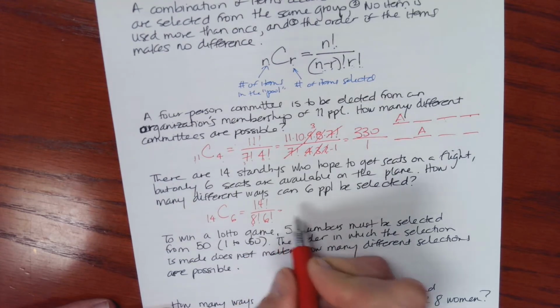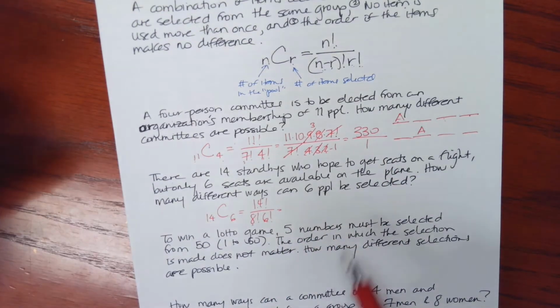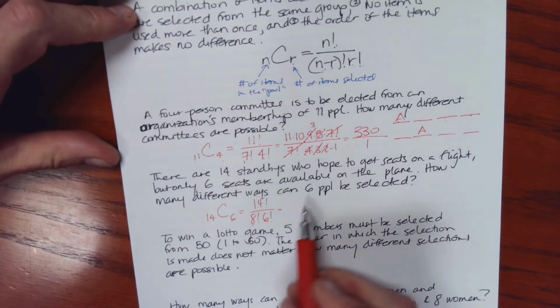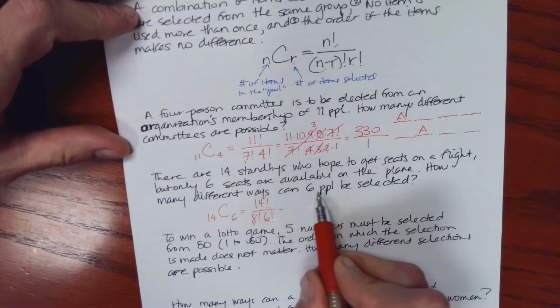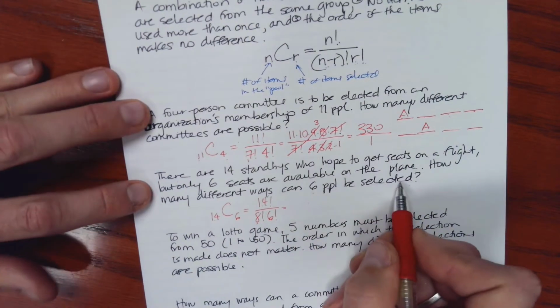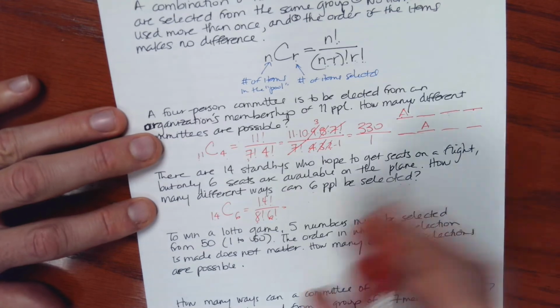But the order in which you're called, you may feel like if you were on a standby list, you'd rather be called first, but really, everybody who's selected gets a seat on the plane. And so the order that they're called doesn't make any difference as far as who actually gets a seat on the plane.